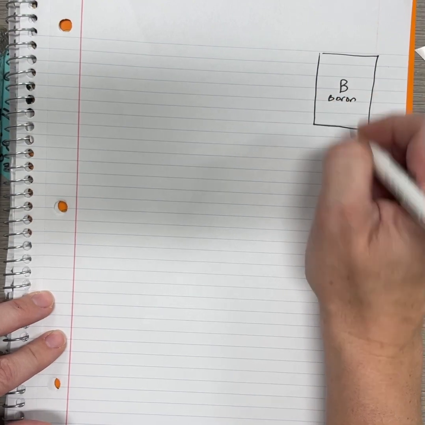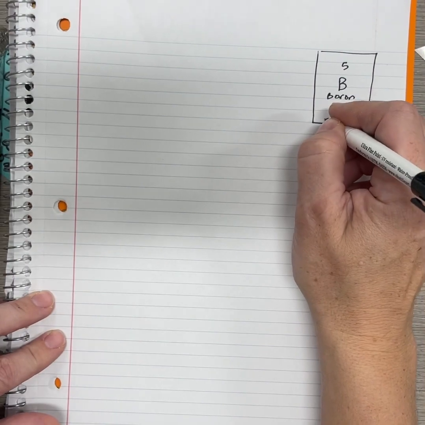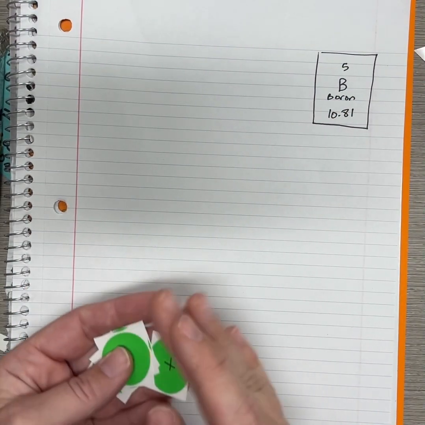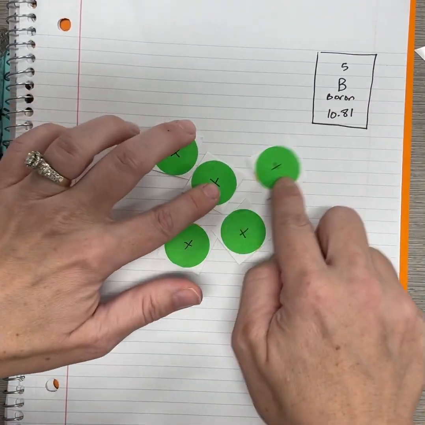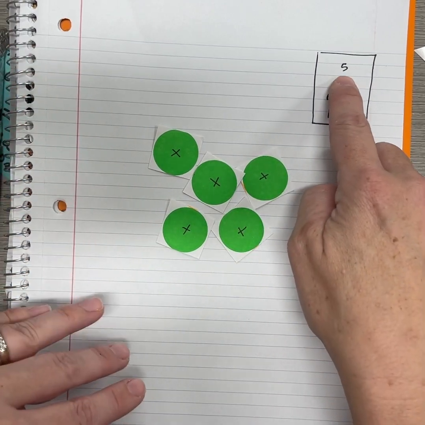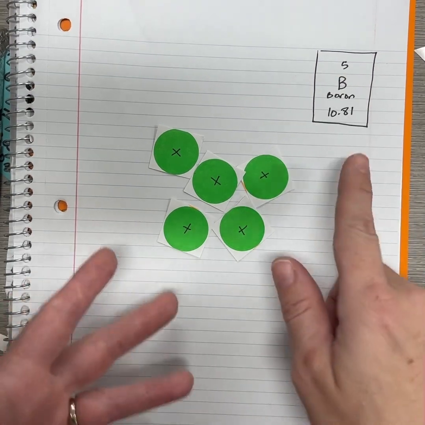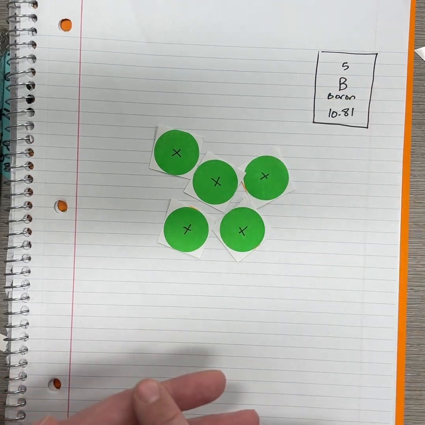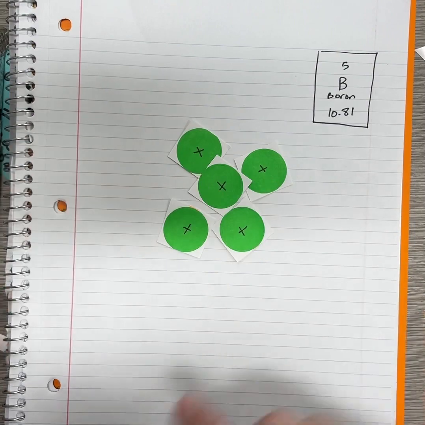It has an atomic number of 5, which tells me how many protons there are, and it has an atomic mass of 10.81. So I know in my nucleus, boron will always have 5 protons. You can't change the amount of protons for boron. It always will be 5. So if you change the amount of protons, it would become atomic number 4, and that's beryllium. Or if you added another proton to the nucleus, it would become 6, and that would be carbon instead. So when you're bonding with boron, you never change the amount of protons.